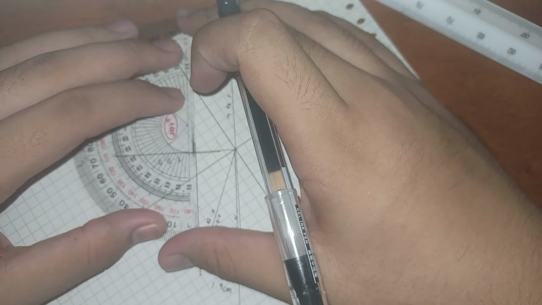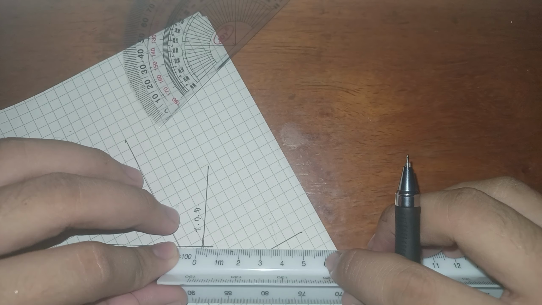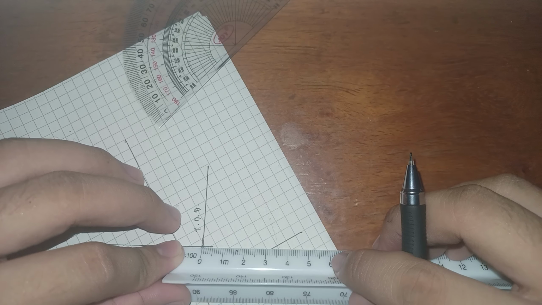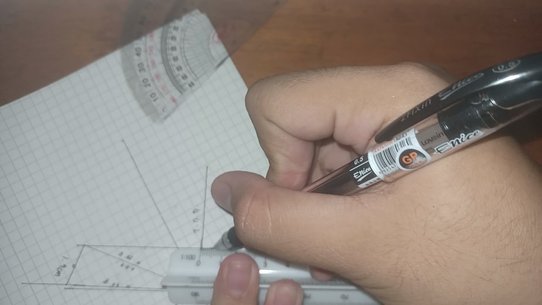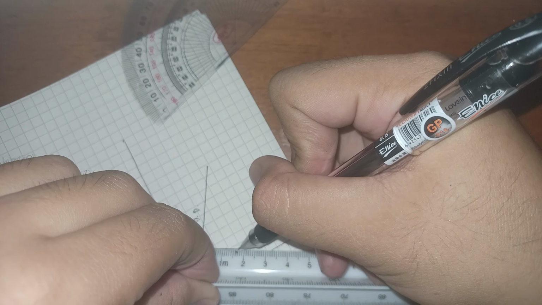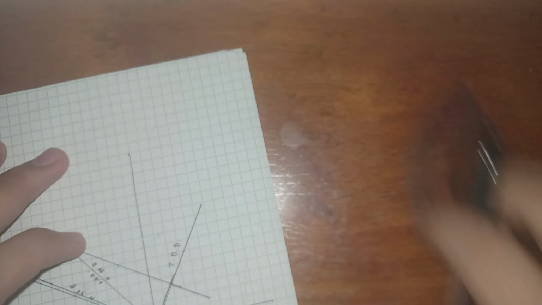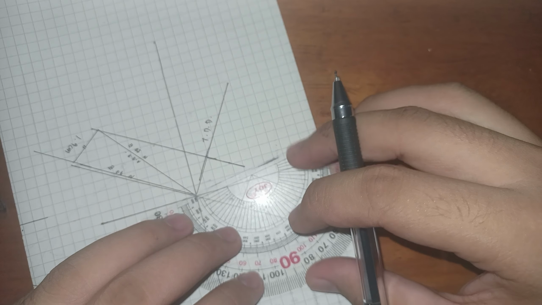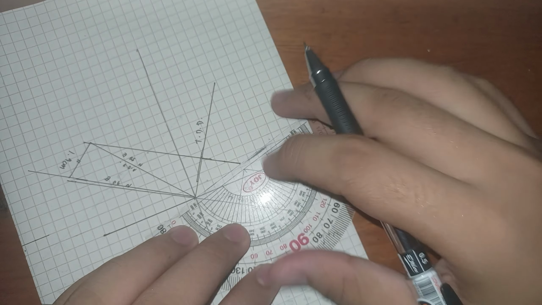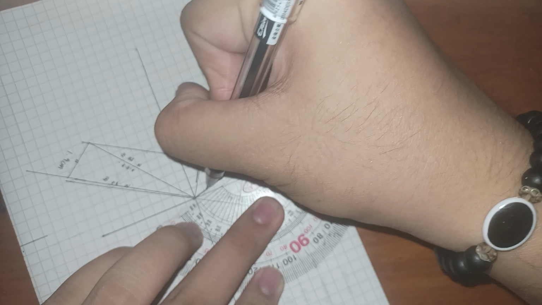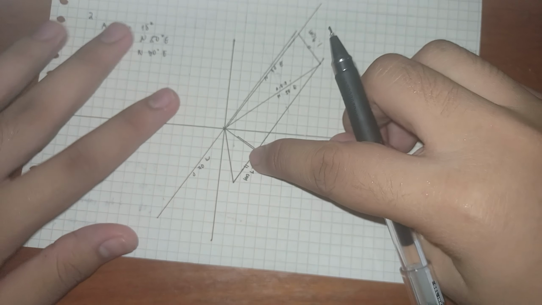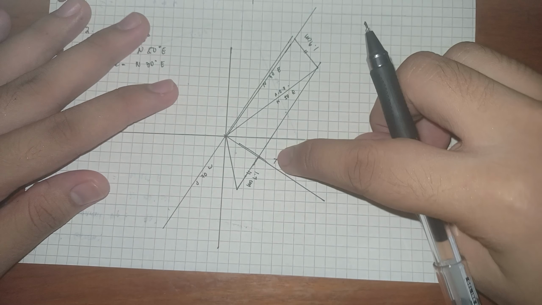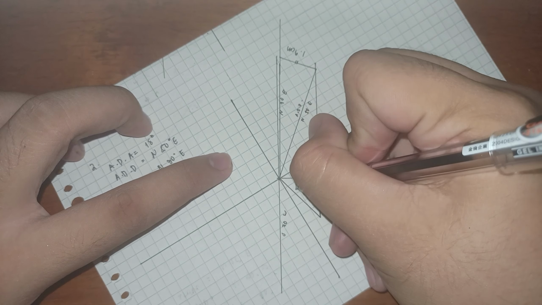So, measure tayo ng 1.9 centimeters. Yan. And after that, we will be connecting this point to the origin. So after that, we will be measuring the angle of this one.